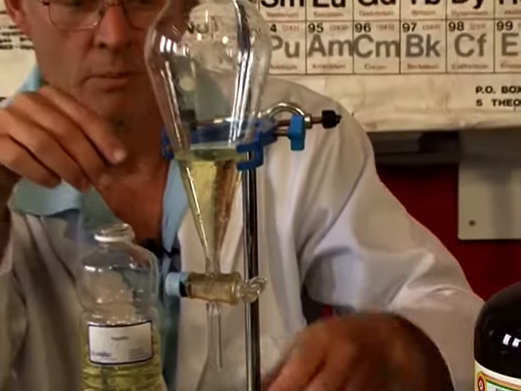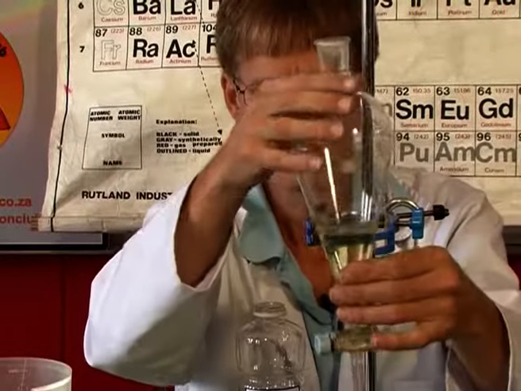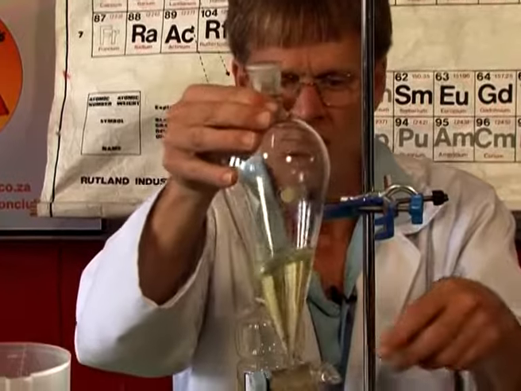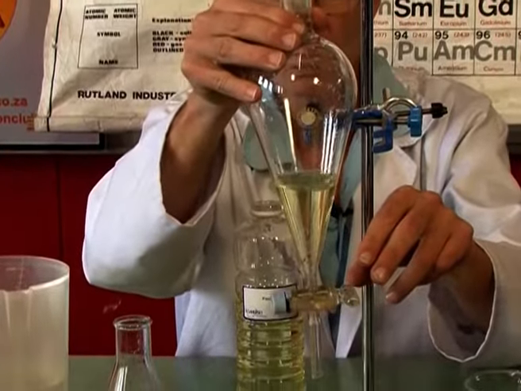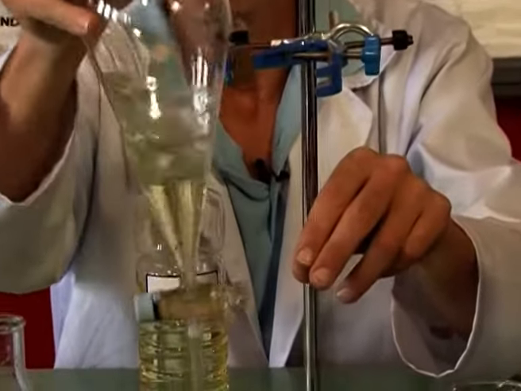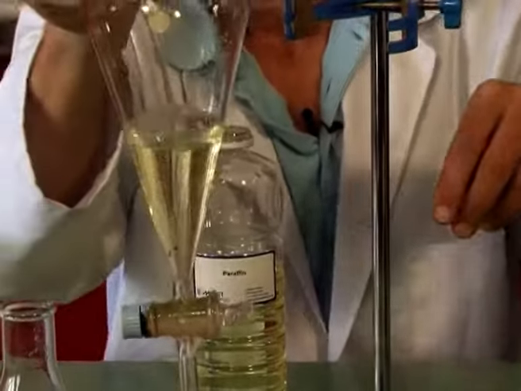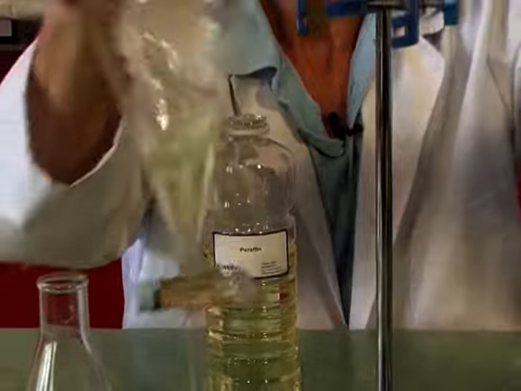Water is completely separated from the paraffin. If I shake this up a little bit, it looks almost like little droplets are coming down. Those are little droplets of water. And often we would put a stopper in the top and shake it like that.